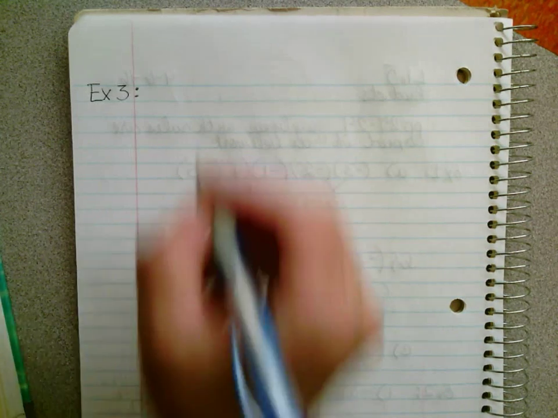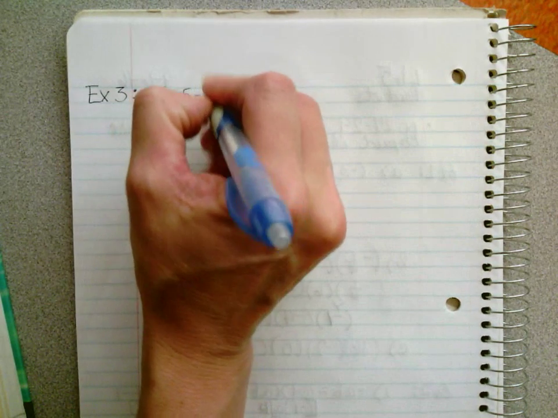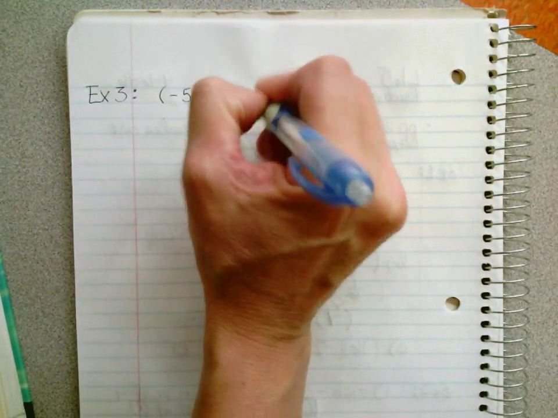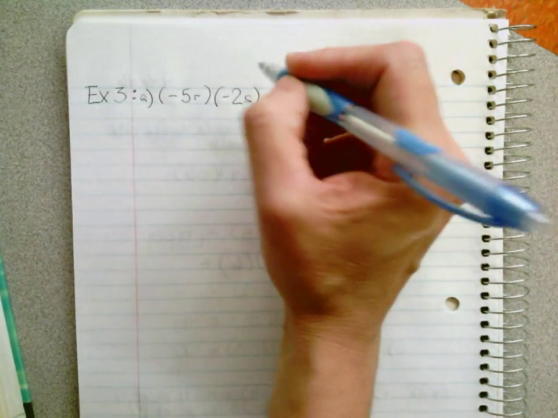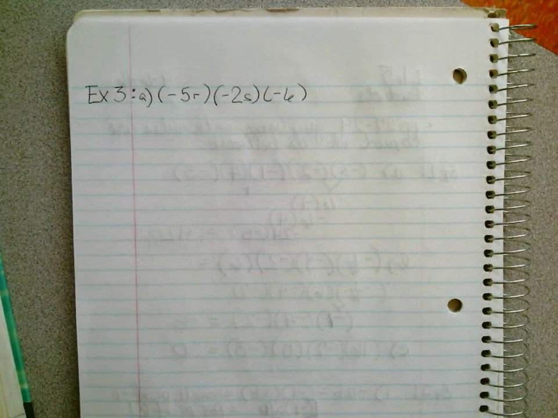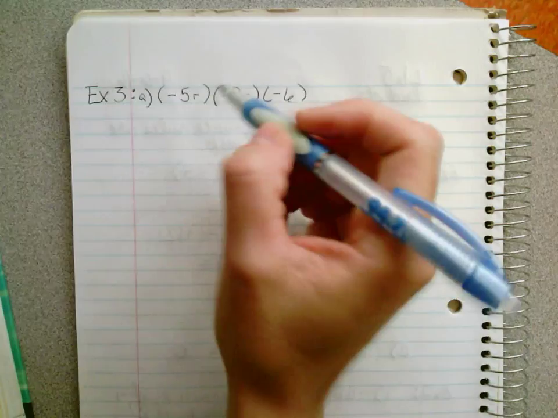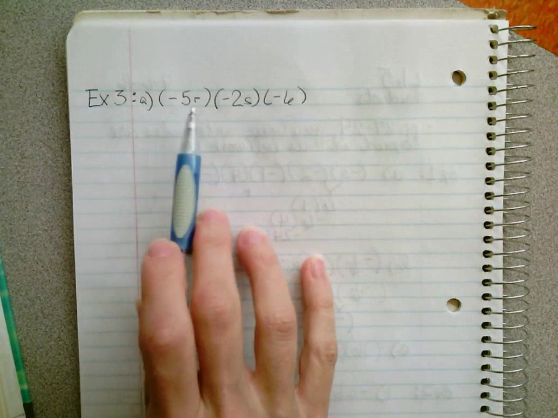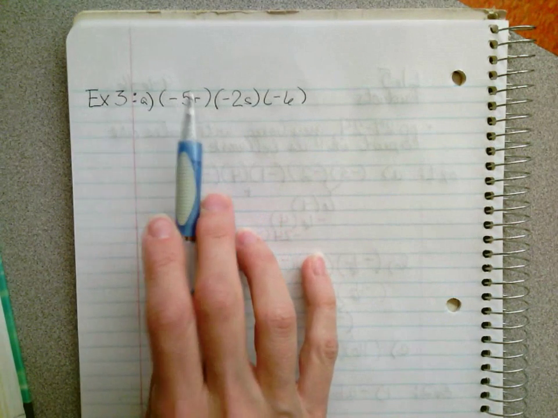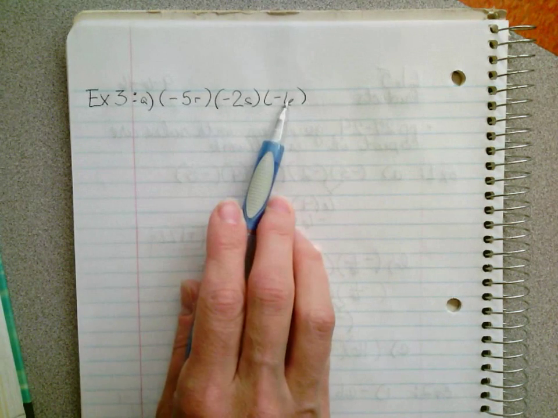First one I have for you is going to be negative 5r multiplied by negative 2s. This is my example A. Multiplied by negative 6. Okay? You can do this one of two ways. You can multiply all the numbers together and then multiply all the letters together. Or you can realize that this is saying negative 5 times r times negative 2 times s times negative 6.